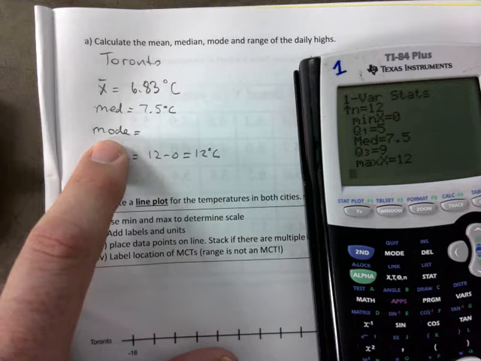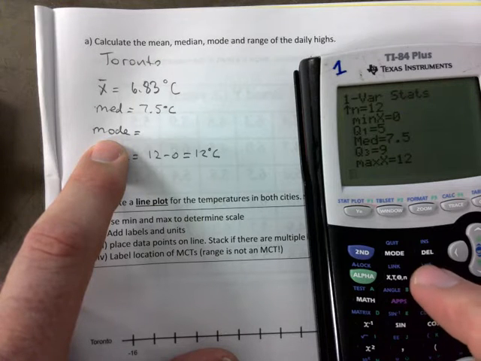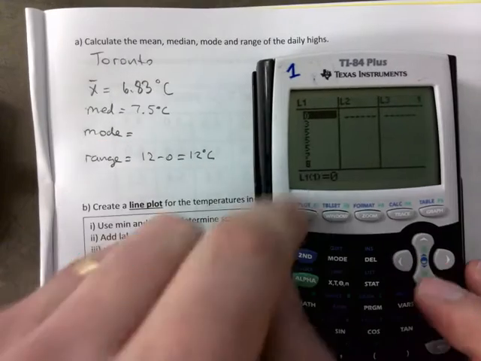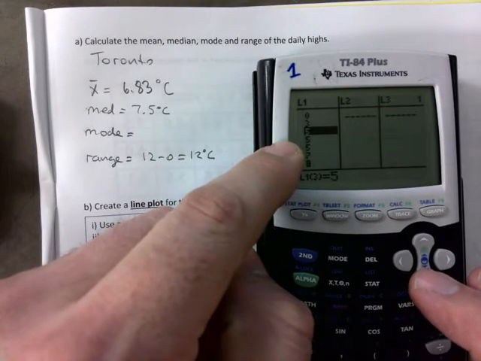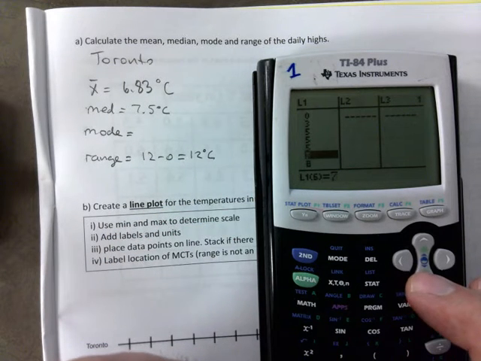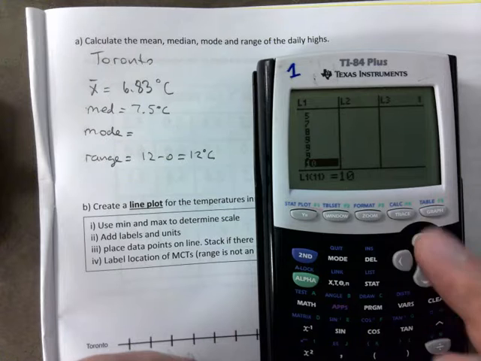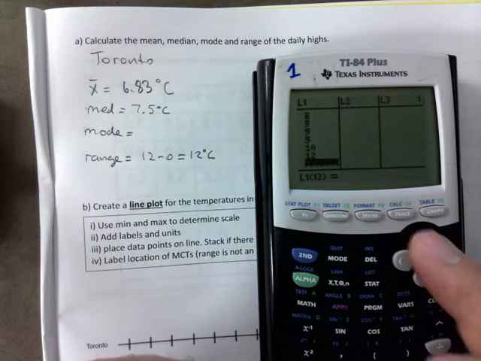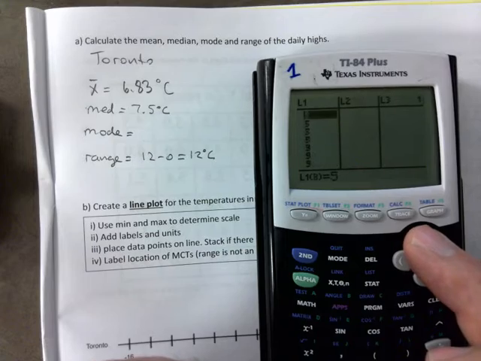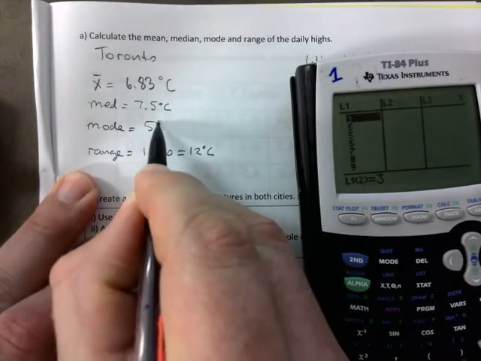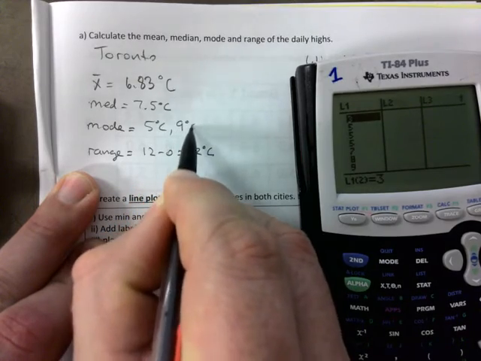Now let's go ahead and find the mode. We're going to go stat, edit, and you just scroll down. There I see that the 5 shows up 3 times. So that's probably the mode, but we're going to keep going just to check. Oh, the 9 shows up 3 times as well. So in this case, it's 5 and 9. So 5 degrees Celsius and 9 degrees Celsius.